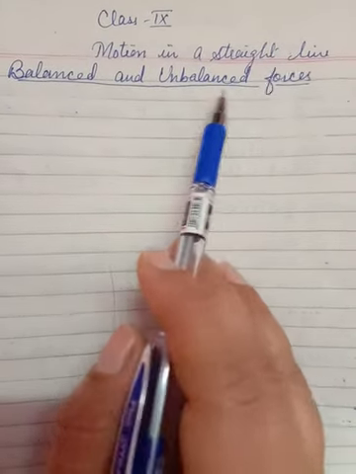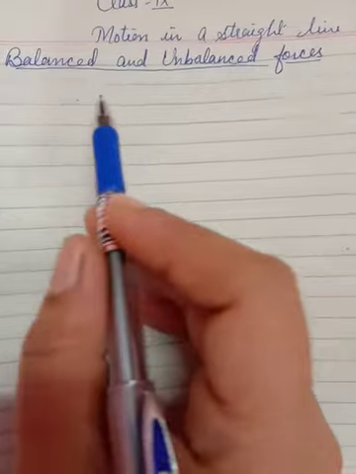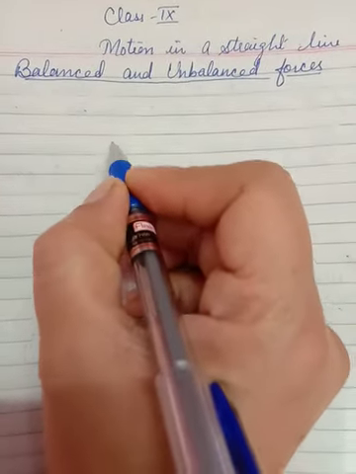Motion in a straight line: balanced and unbalanced forces. This we will discuss. Although we have studied about balanced and unbalanced forces in class 8th also. So balanced forces means if there are 2, 3 or 4 forces, but if the net effect is 0, then we will call them balanced forces.